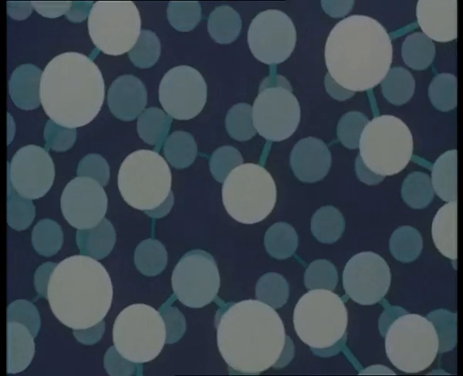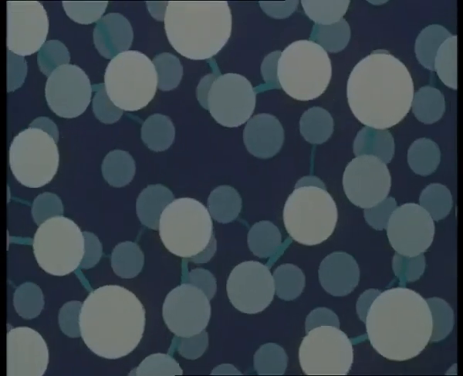So the extraordinary behavior of water can be explained by the nature of the electrical forces in the molecule and the resulting hydrogen bonds. Hydrogen bonding explains why water is lighter as a solid than as a liquid.